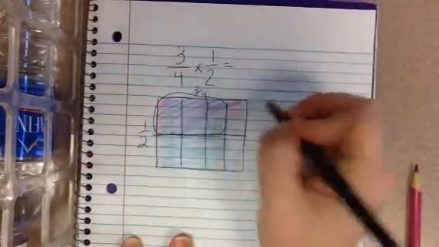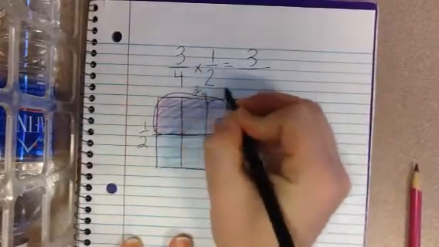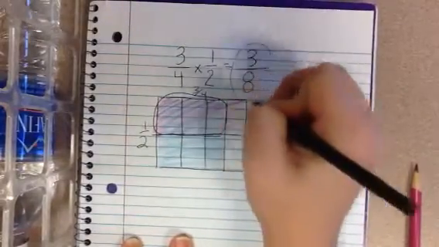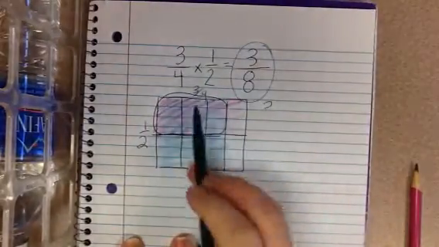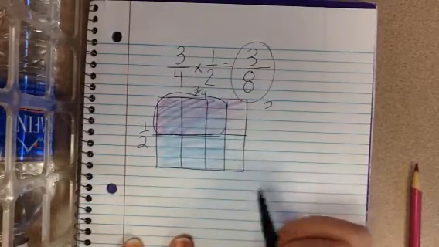So how many pieces? 3. Let's write it up here. 3 out of how many? 8. So my answer is 3/8. Remember, when I multiply proper fractions, my answer gets smaller.